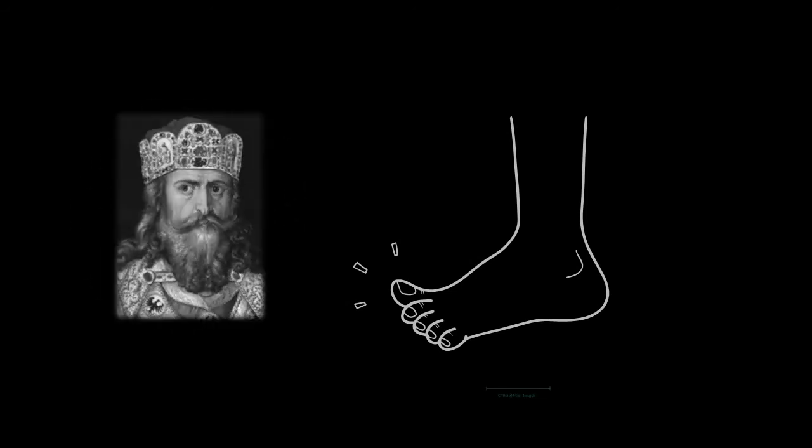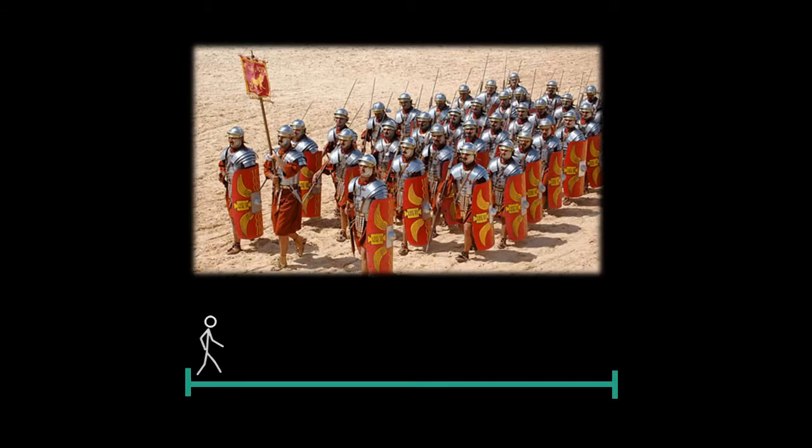Length has historically been defined by human limbs. The foot was originally defined as the length of King Charlemagne's foot. The inch was based off the width of King Edgar's thumb. The mile was based off the distance covered by the Roman army after 1,000 steps were taken.